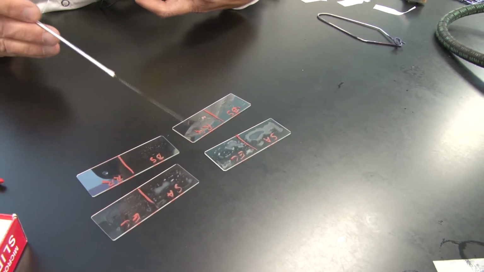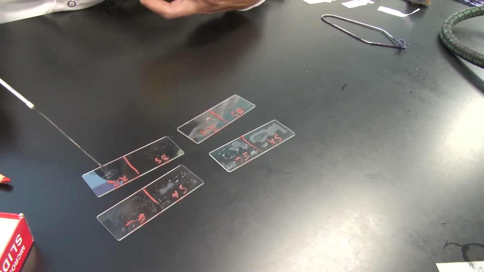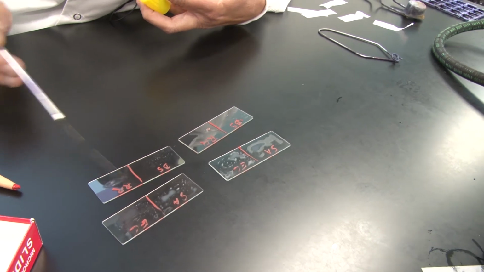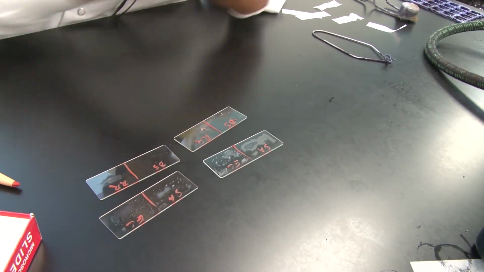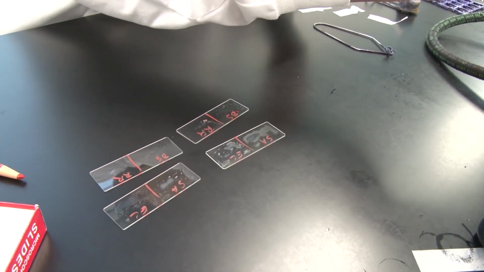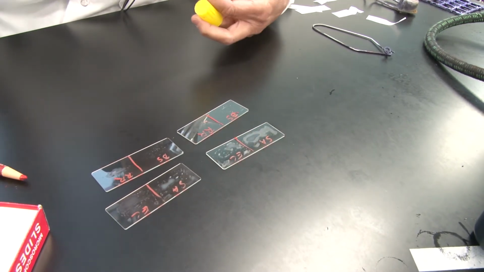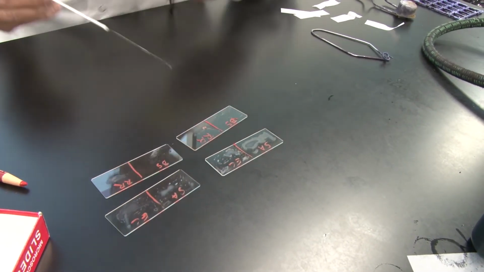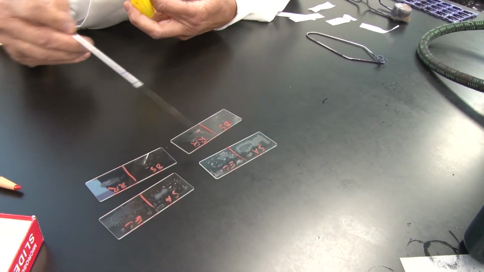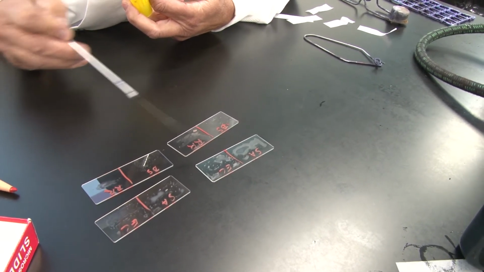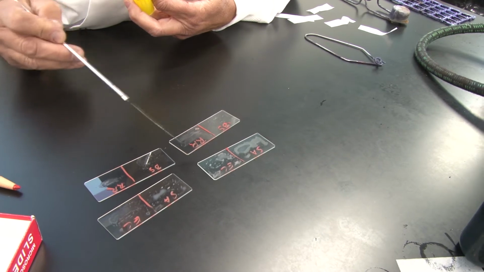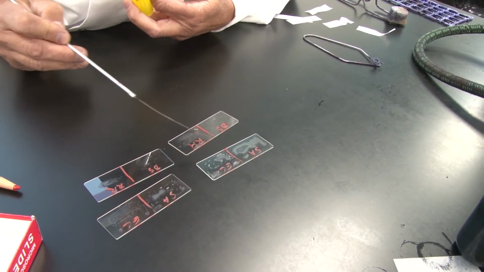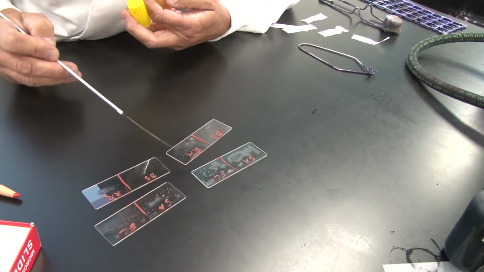I want to spread that very, very thin. I'm going to, in fact, flame my loop and cool it down again so that I do not burn the cells, but I'm going to spread them out, again getting a nice thin layer.